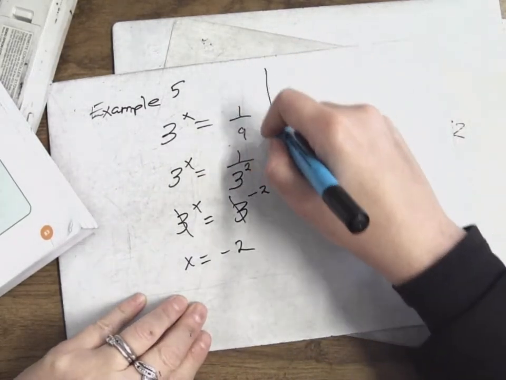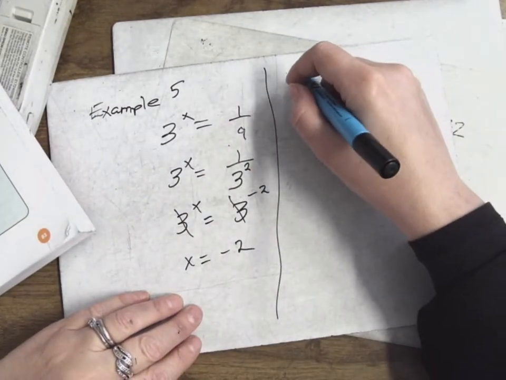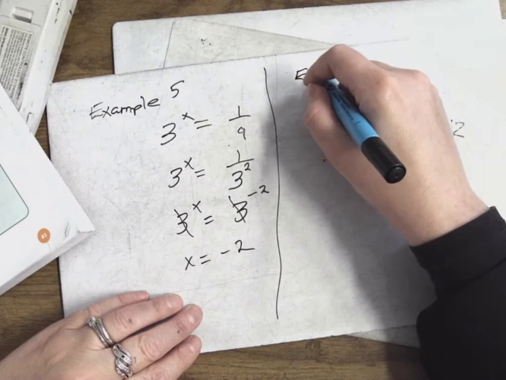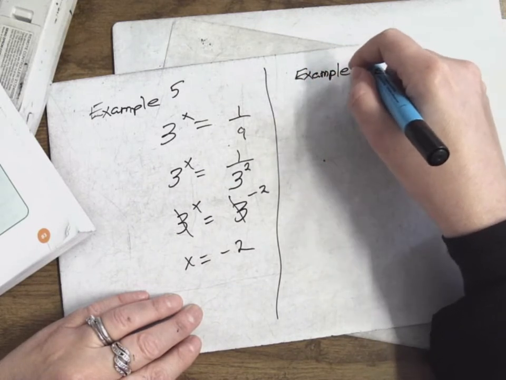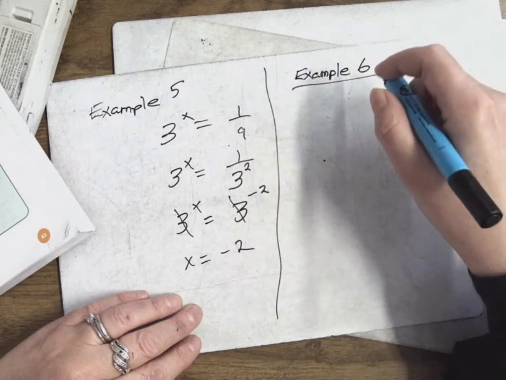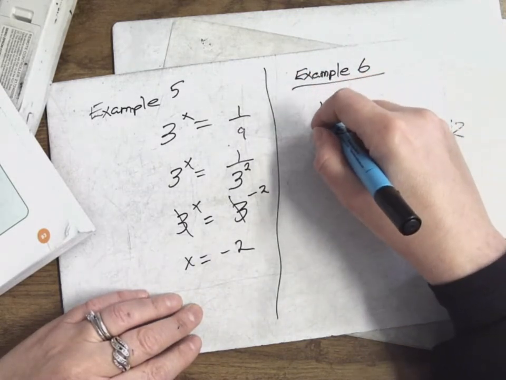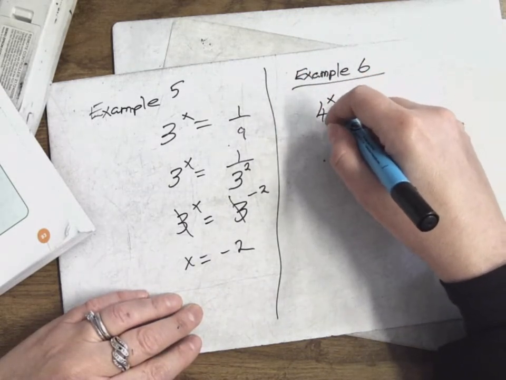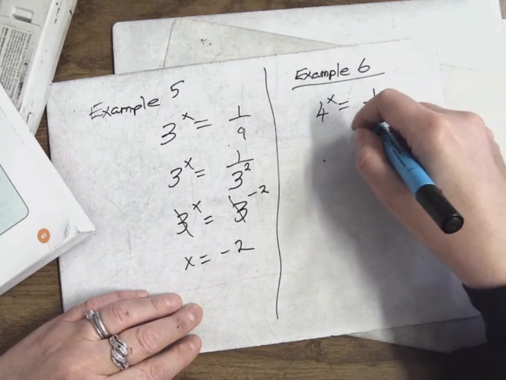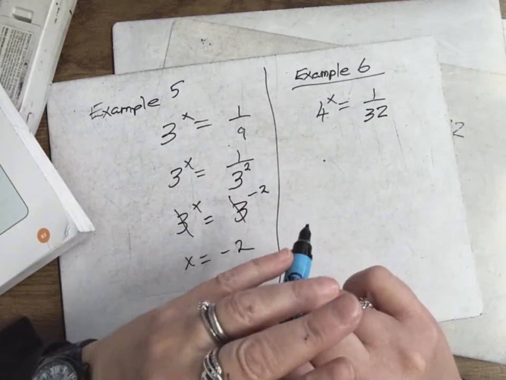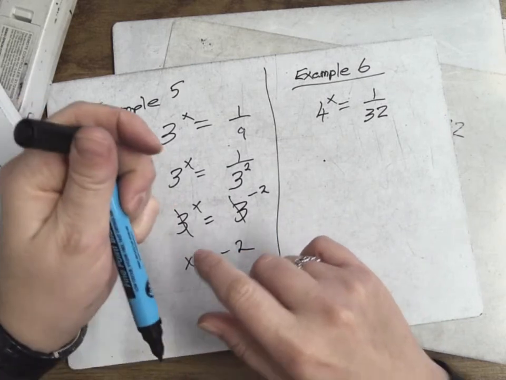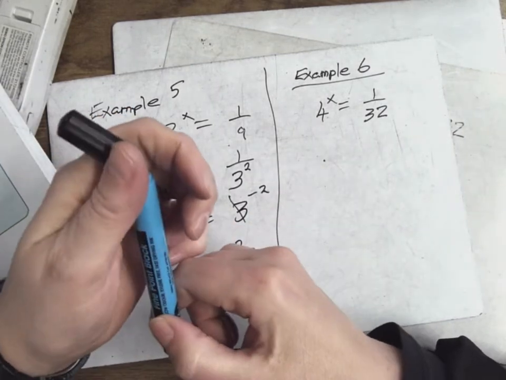Right, I'm going to do example 6. So 4 to the power of x equals 1 over 32. Can I write 32 as a power of 4?